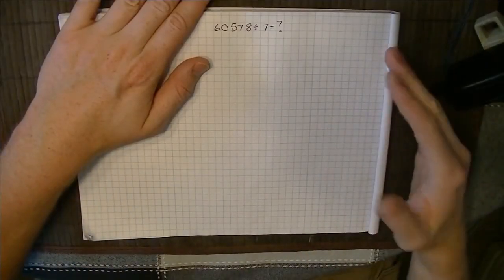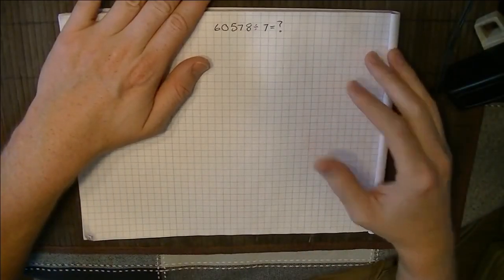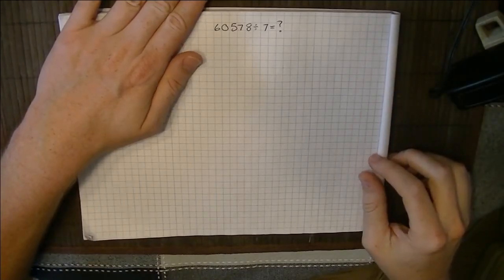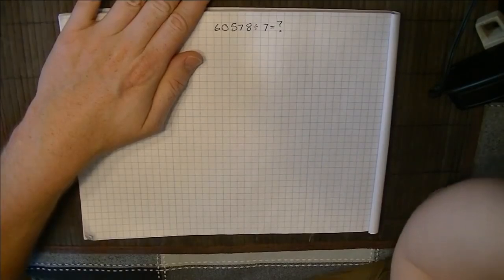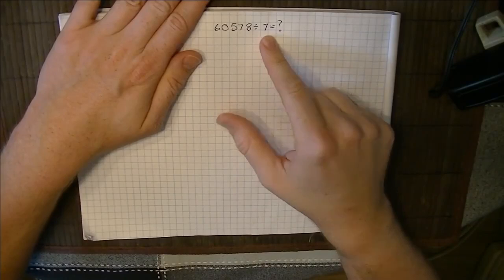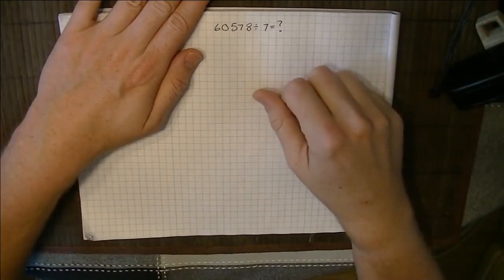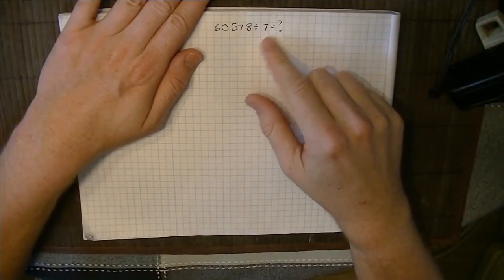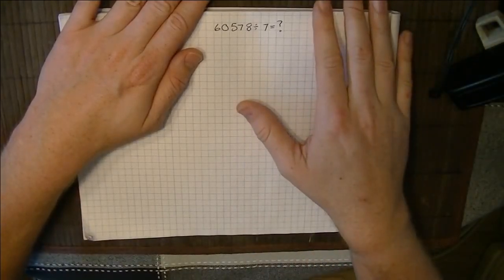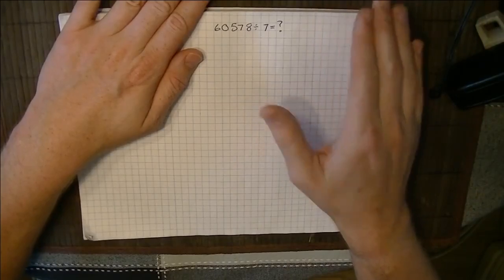Okay, so let's say that you're presented with the question 60,578 divided by 7. Well, already I'm getting a bit of a headache because I don't know my 7 times tables very well. It's one of the least used times tables, right? So already I'm thinking this is probably something I should use long division for. So how do I do that?